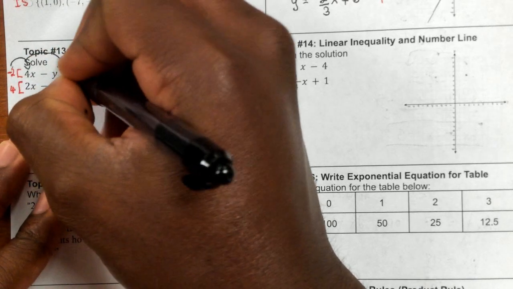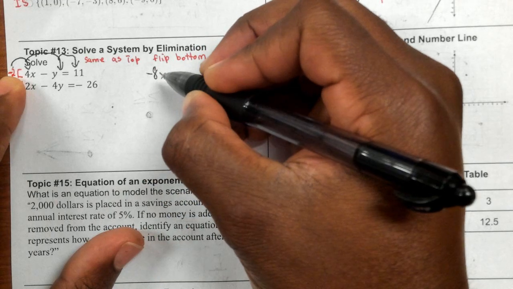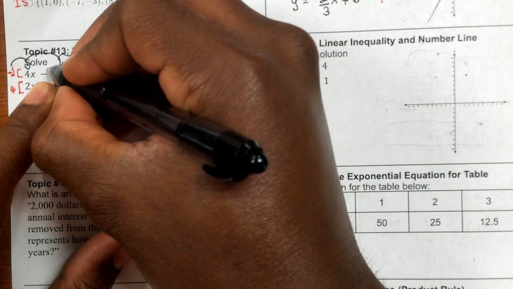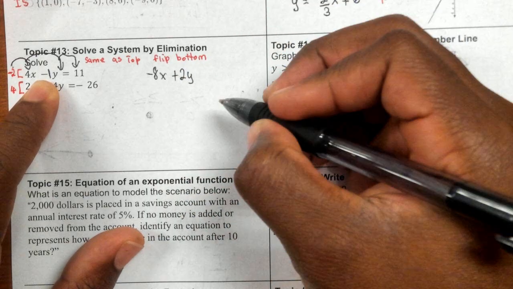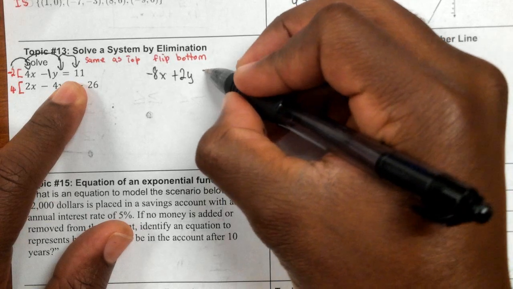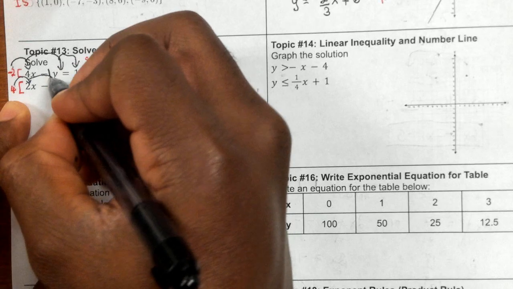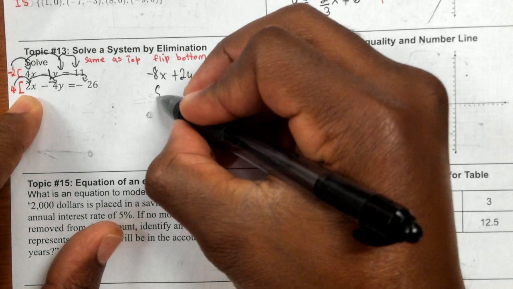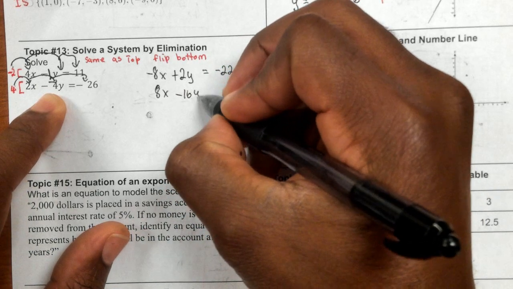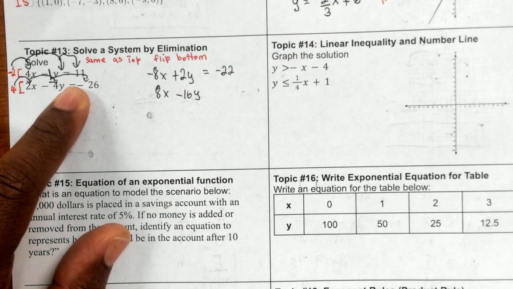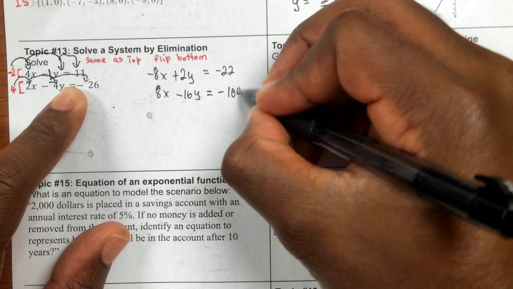So now I'm going to multiply by each of these terms. -2 times 4x is -8x. -2 times the negative in front of here, which is a 1. -2 times a -1 gives me a positive 2y. All right, and -2 times 11 is -22. So now I'm going to distribute the 4. Okay, 4 times 2x is 8x. 4 times -4y is -16y. And then 4 times -26 is -104. You can use your calculator for that.